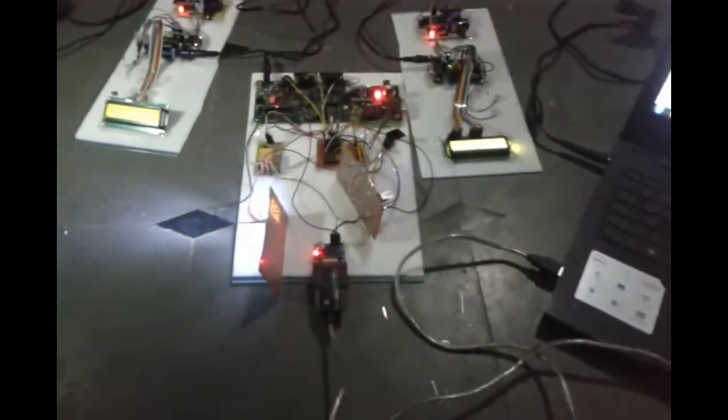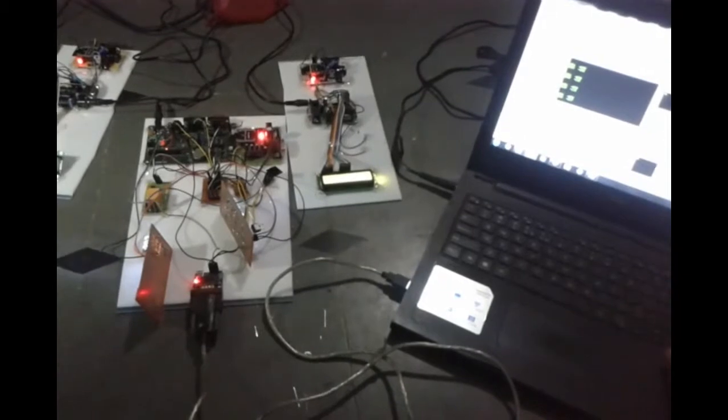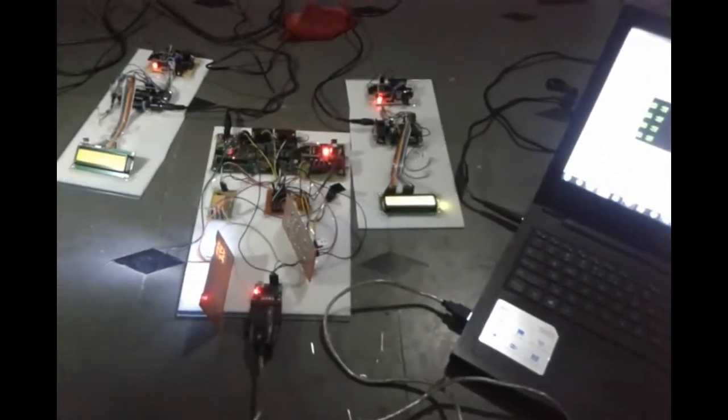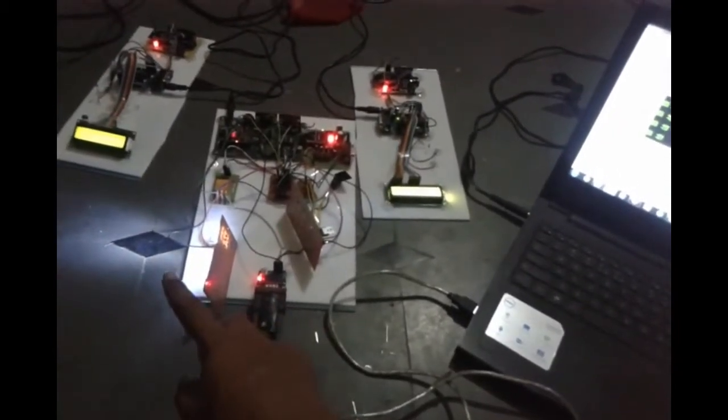Go to your PC where you will have the TXT window. There press capital M first. Then it switches to manual mode. Now press 5, 6, 7, 8 and 1, 2, 3, 4 for controlling. So I'll be pressing 1, 2, 3, 4. Just look at the LED. You can see that the first LED lamp varies.